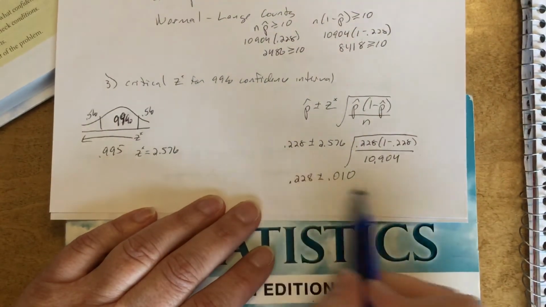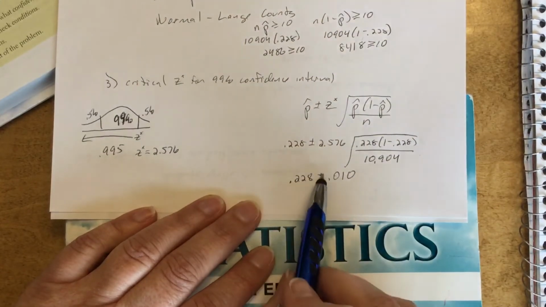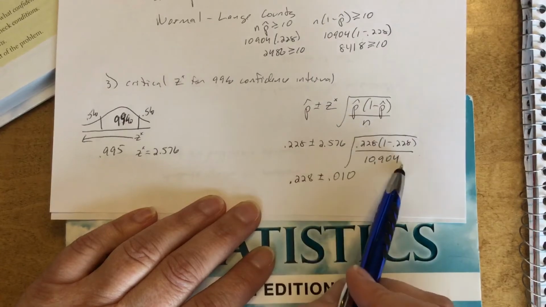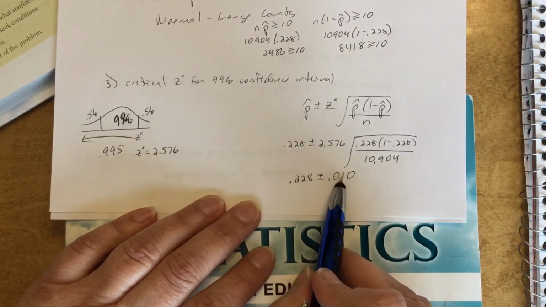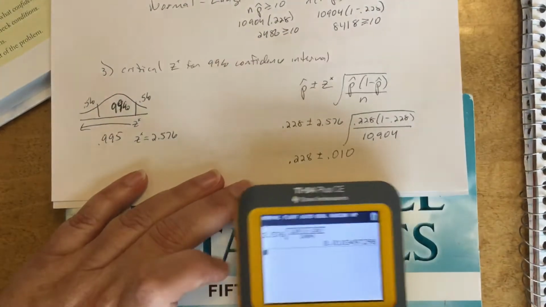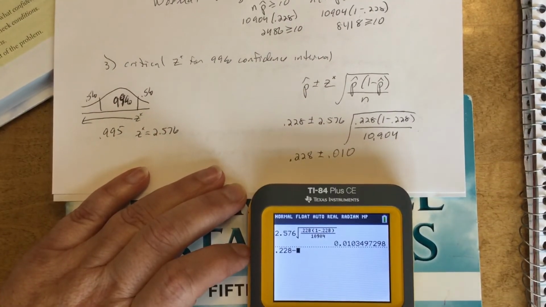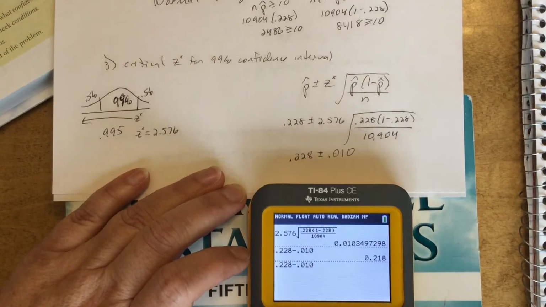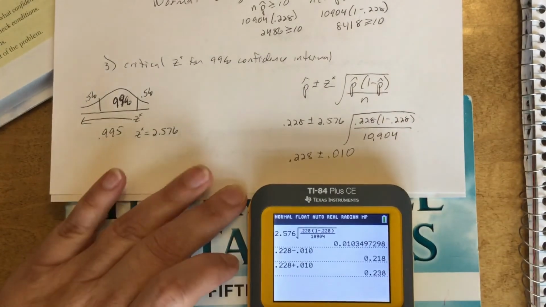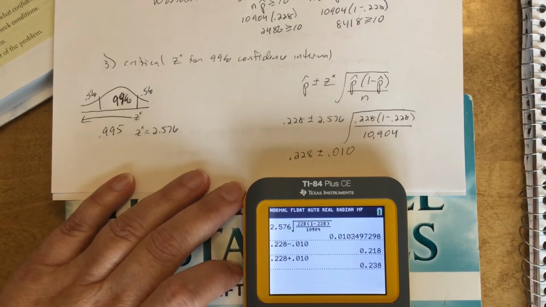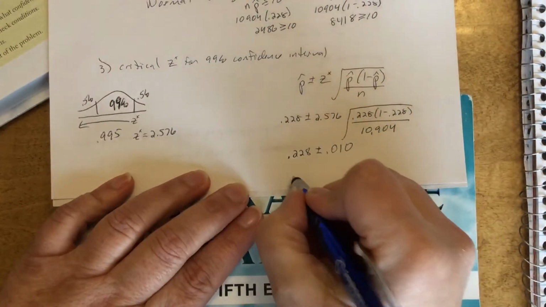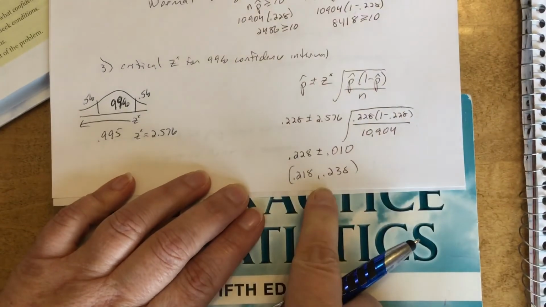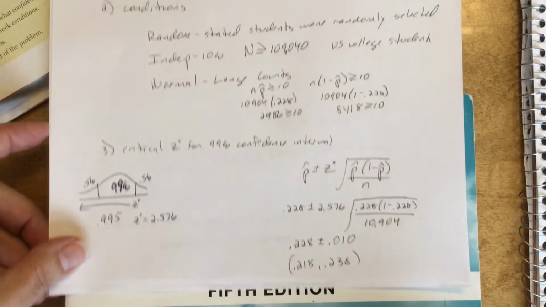Okay, now let's build the actual interval. So that's my point estimate plus or minus my margin of error, and again, my margin of error comes from my critical value and my standard deviation of my sampling distribution. So if I subtract and I add, 0.228 minus 0.010, and then plus, there's my interval, okay? So from 0.218 to 0.238. That's my interval, okay?